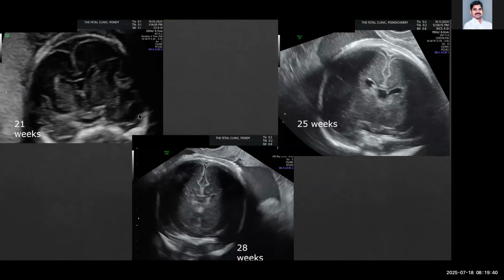This is the chronological order of development of cingulate sulcus. So mean gestational age at which cingulate sulcus appears is 28 weeks. At 21 weeks, the borders of the cerebral cortex are smooth. Cingulate sulcus is not yet formed. So this is the 25 weeks where the cingulate sulcus appears as a shallow indentation.